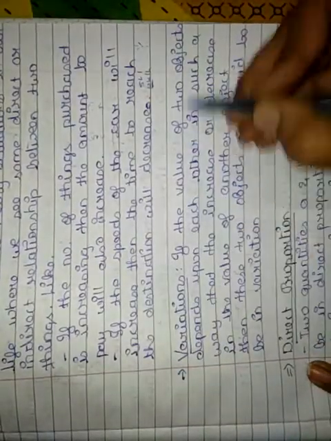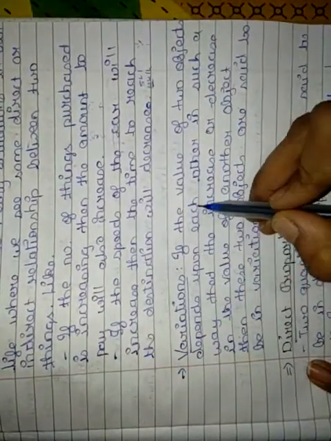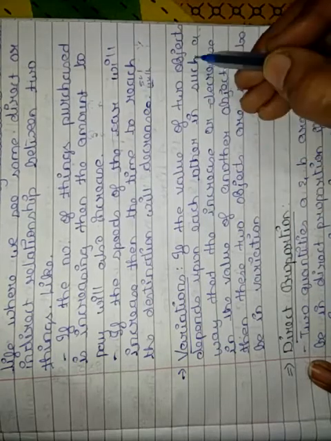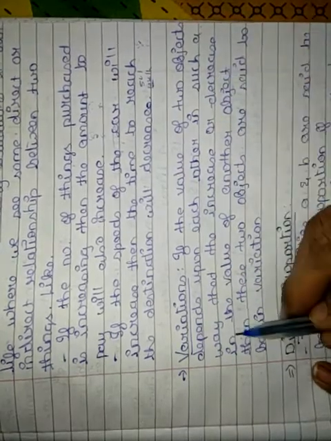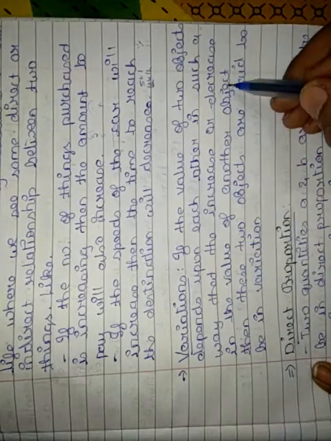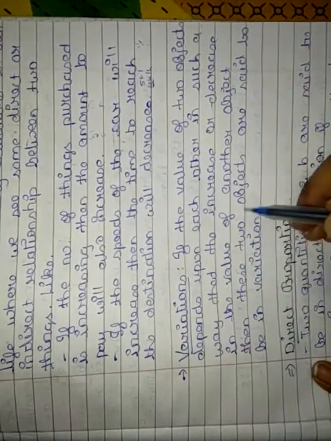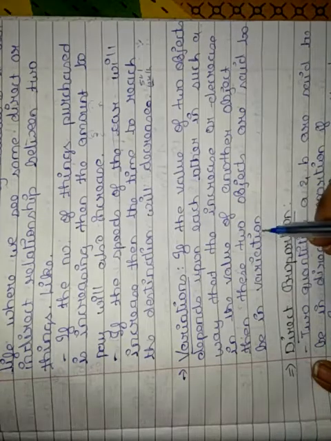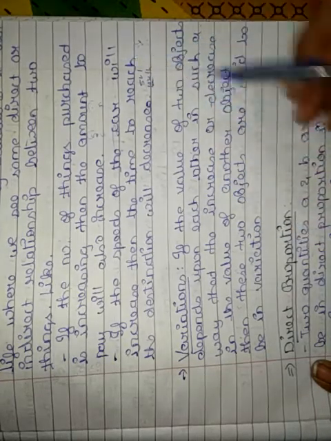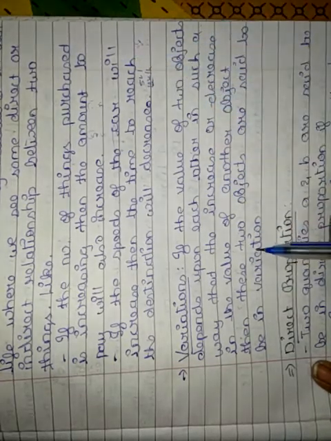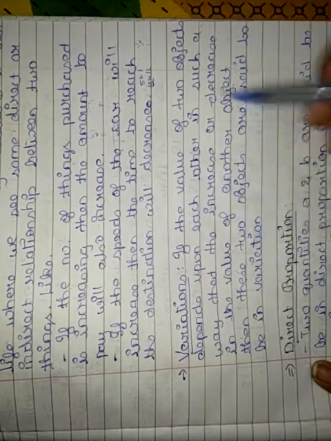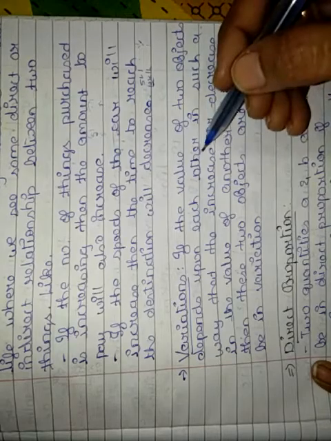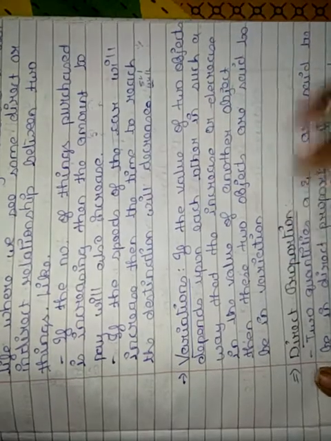Variations. If the values of two objects depend upon each other in such a way that the increase or decrease in the value of one object affects the other, then these two objects are said to be in variation. As I have told earlier, if one particular value is increasing, it is depending on the other. So there is a variation in each of the values. That is known as variation.